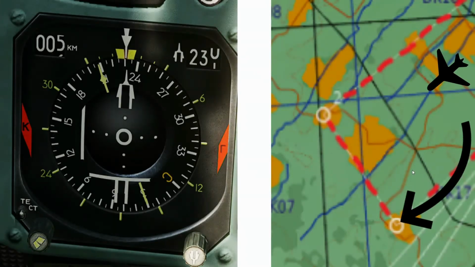Now, this may be a lot to take in, but just to get a bit more familiar with how these two instruments work, let's do a test run inside the game.